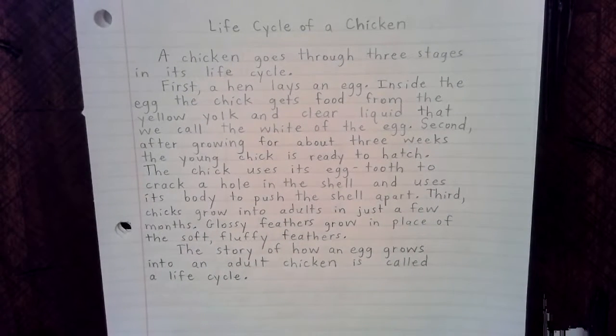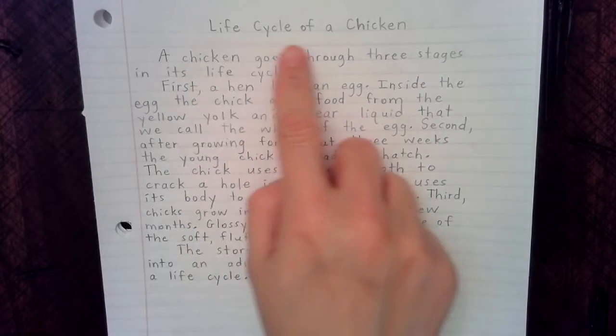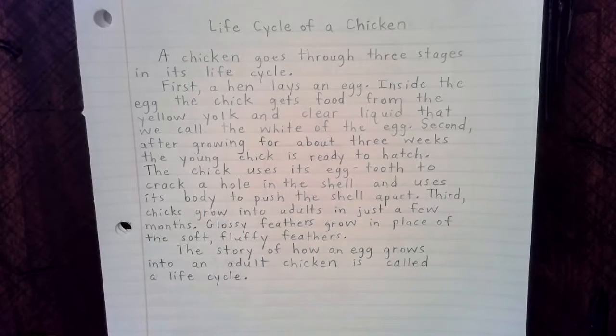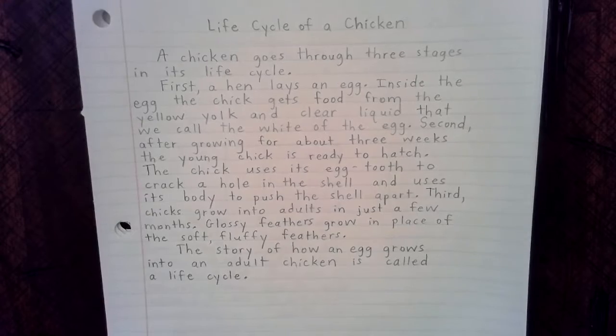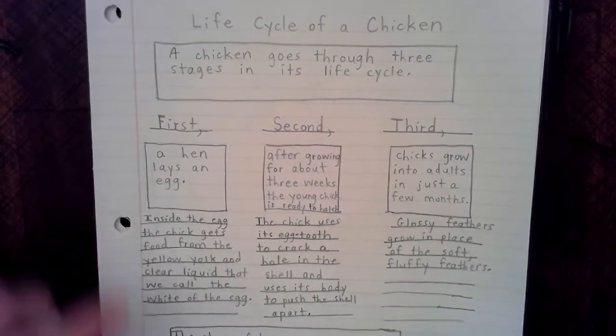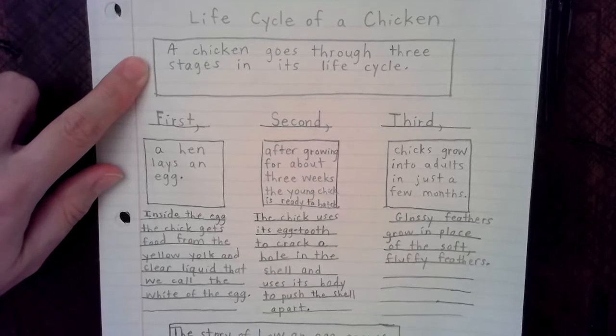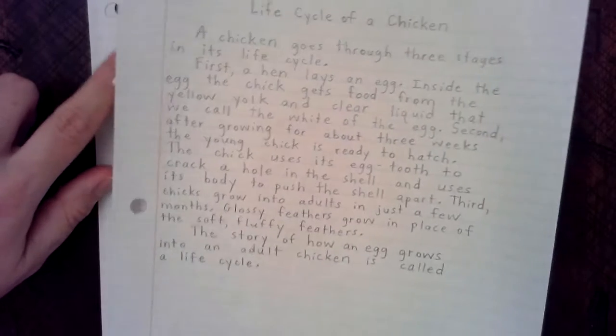We have our title at the top, Life Cycle of a Chicken, and of course we have capitalized those important words in our title. Now let me go back right here for just a minute to that flow map and let me show you what I copied first. First, I copied my lead sentence. A chicken goes through 3 stages in its life cycle.